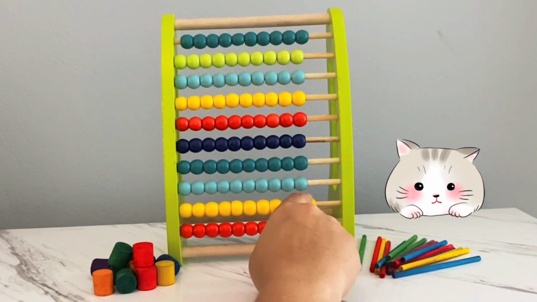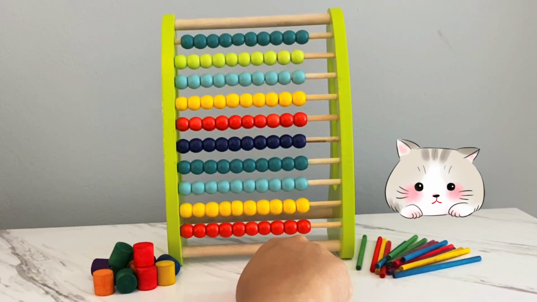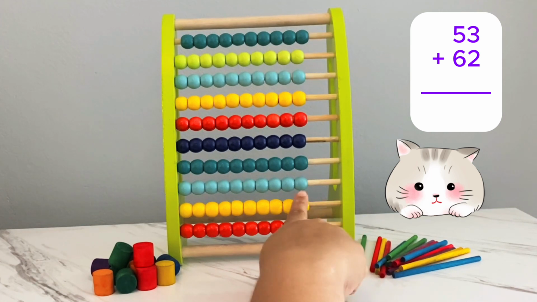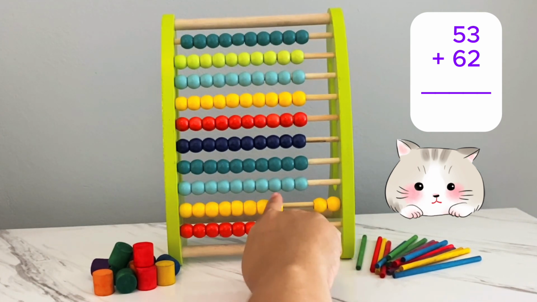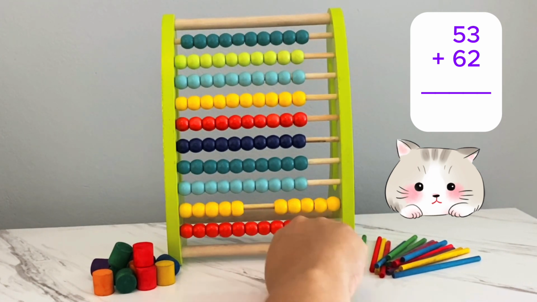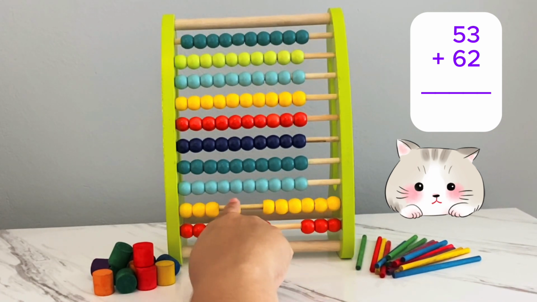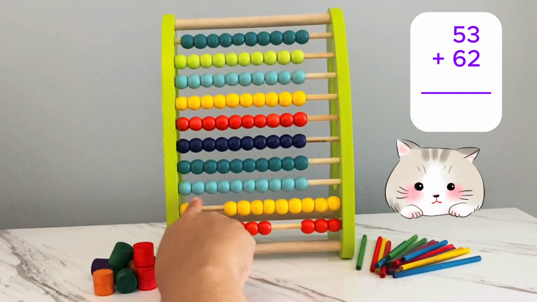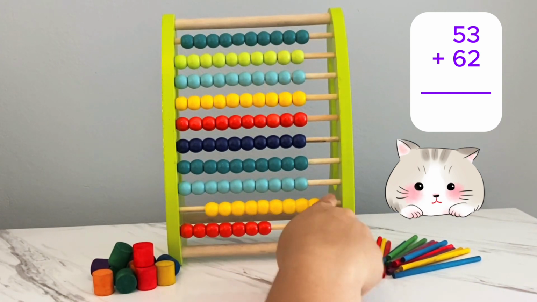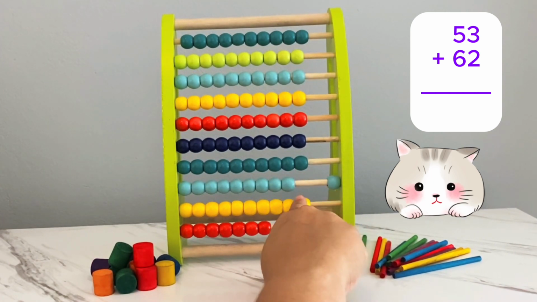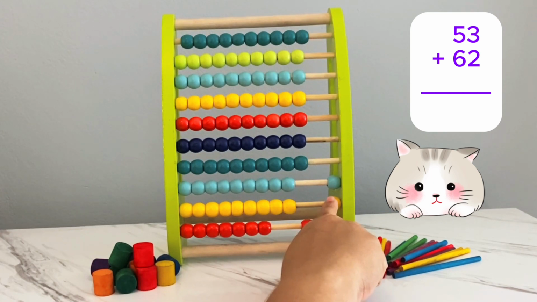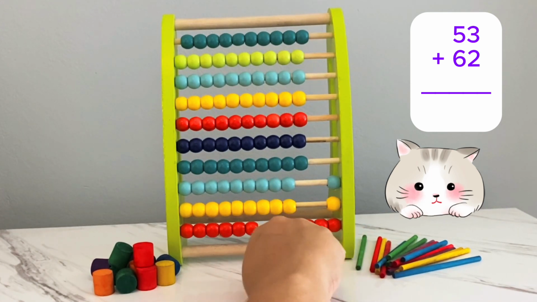Our next problem is going to be 53 plus 62. So we have 10, 20, 30, 40, 50, 51, 52, 53. And we're going to add 62. So 10, 20, 30, 40, 50, 60, 1, 2, 62.